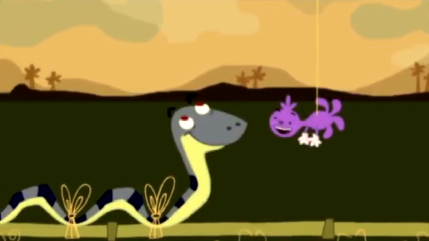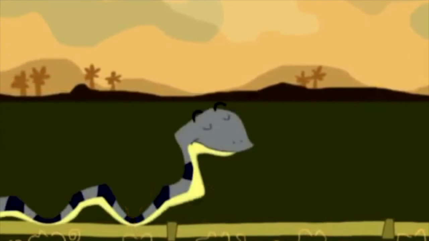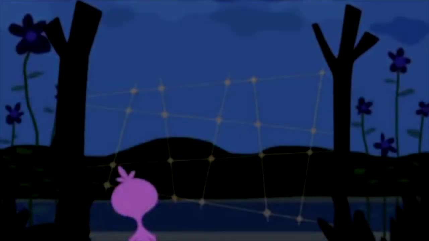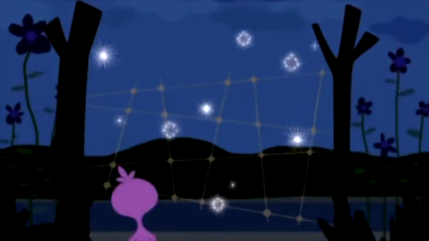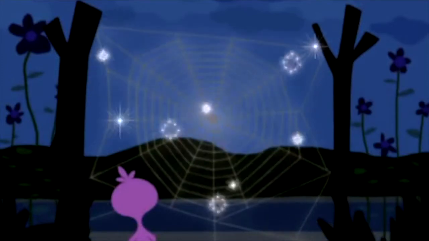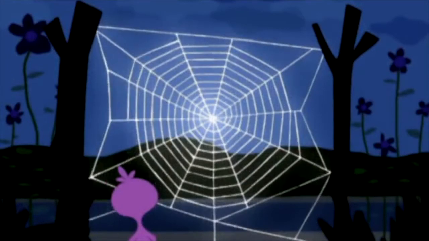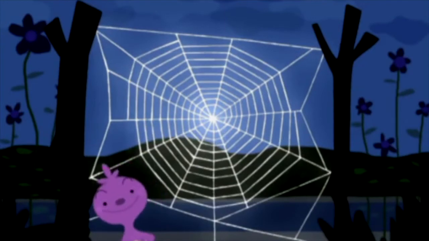And nature was proud of Anansi. So proud that nature gave him a magical gift. The gift to make intricate webs that were incredibly sticky. So now he could catch all the bugs.